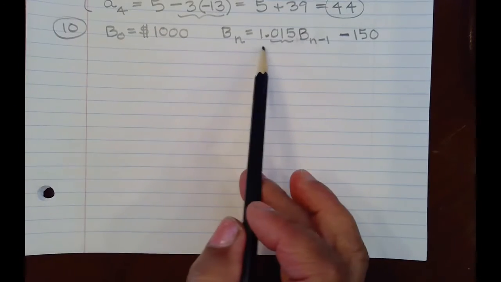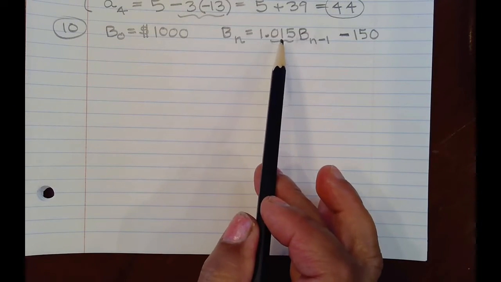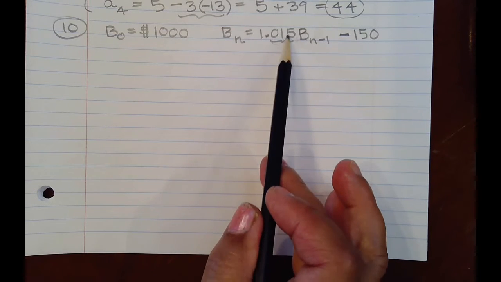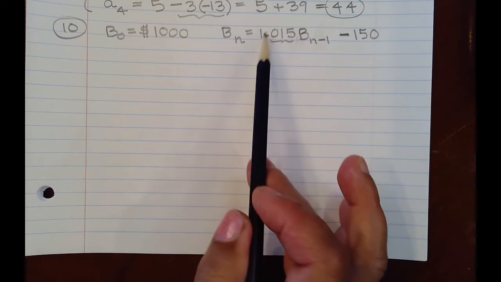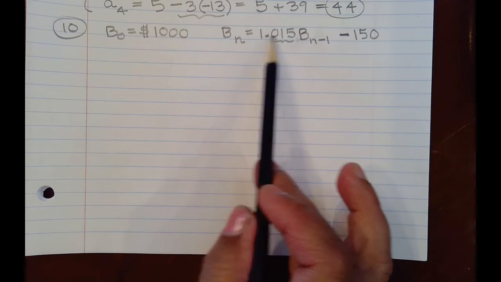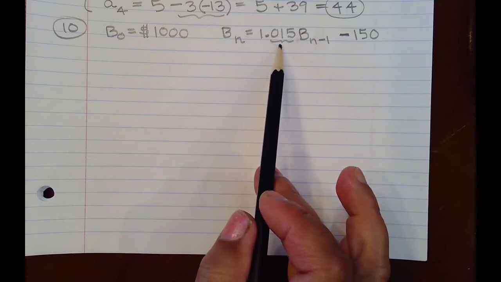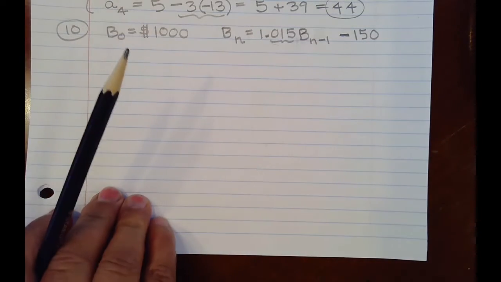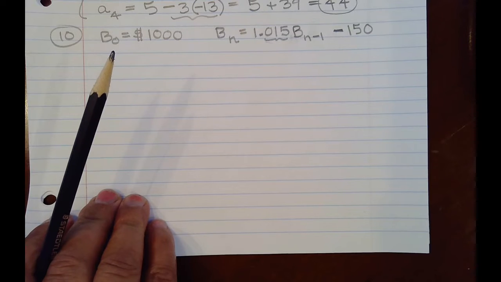That is why they're multiplying by 1.015, because that 1 gives you the whole balance from the previous month, and then it charges a little extra, 1.5%. It's just 1.5% is written as a decimal here. And then you subtract the 150 that she is plunking down or paying on her balance.